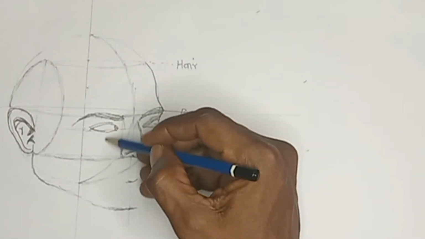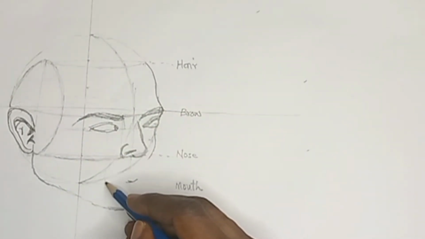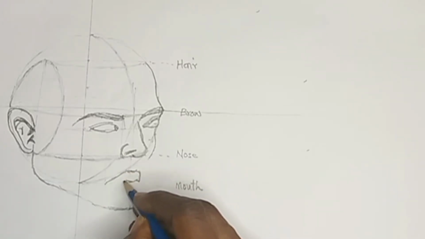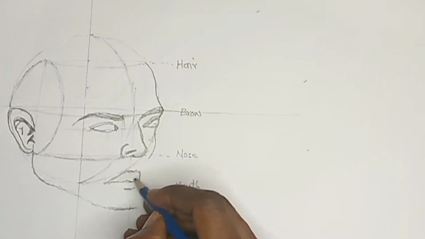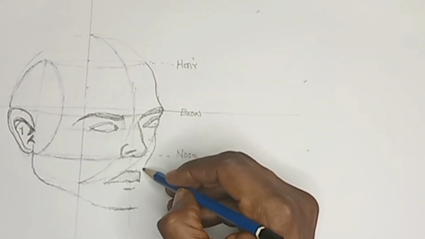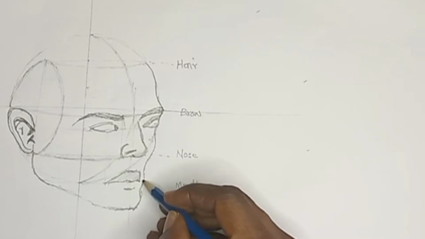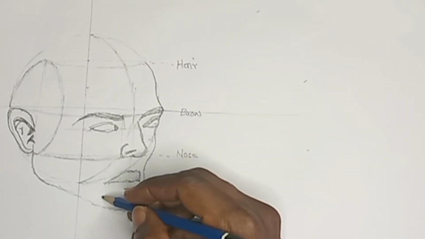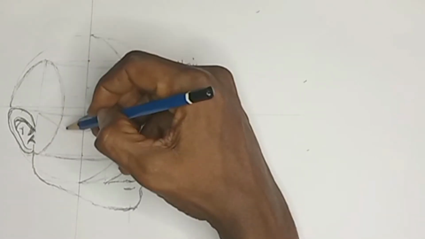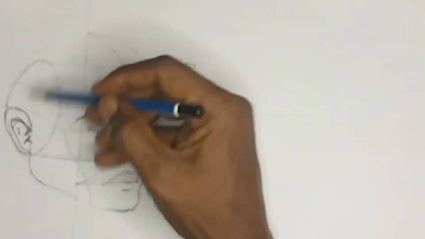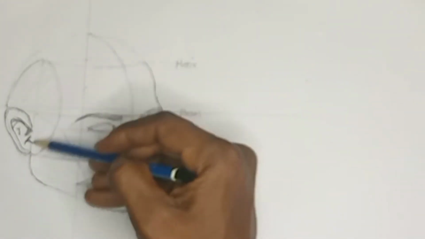Next, the mouth. From the center of the eye, draw a parallel line to know where the end of the mouth will stop. The purpose of this series is to know how to place your features when you are drawing a real life portrait.